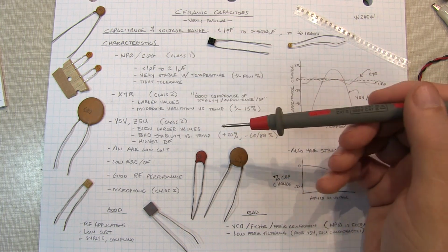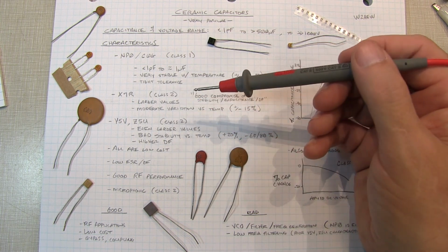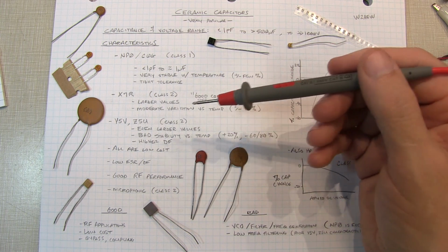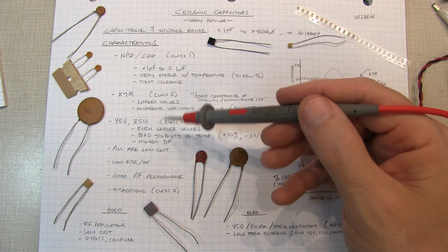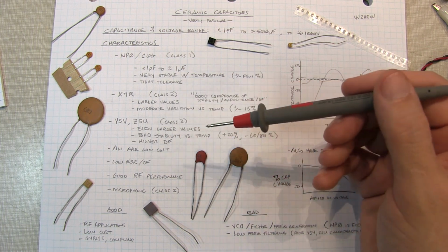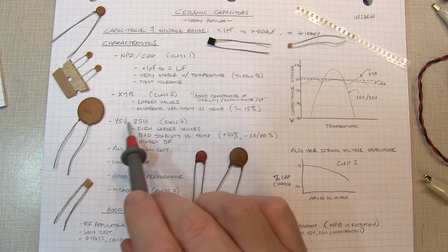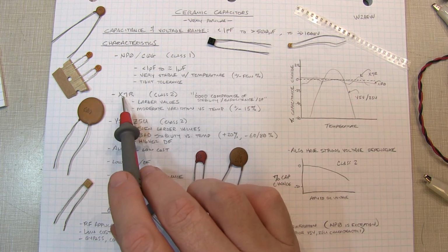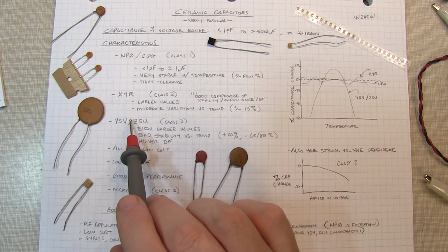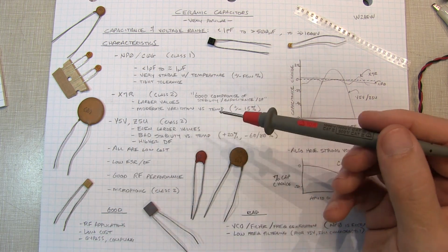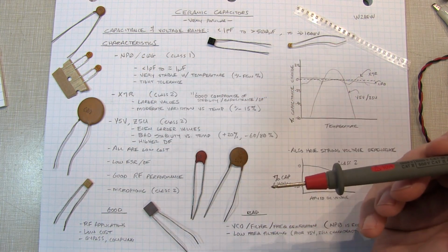Now, the Class 2 dielectric materials, they vary a bit more with both temperature and with applied voltage. So they're not quite as precise, they're not quite as stable, but they are available in larger values. Now, the letter designations actually will relate to the temperature range and the amount of variation that they have over a given temperature range. It's probably worth a whole other video just to talk about that, but we'll just kind of leave it at, put some of the common values that you'll see here.